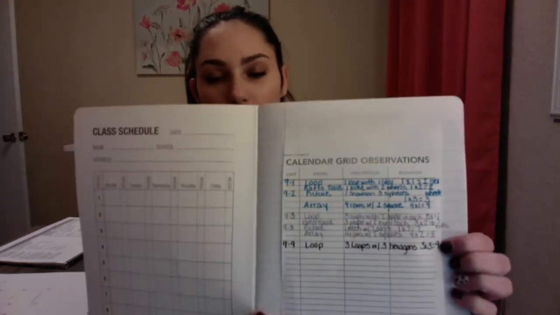Okay, and then my equation. So again, I have 3 loops with 3 hexagons in each loop. And we're working on multiplication, so that is going to be 3 times 3 equals 9. So right next to my description, I put my equation, which is 3 times 3 equals 9.